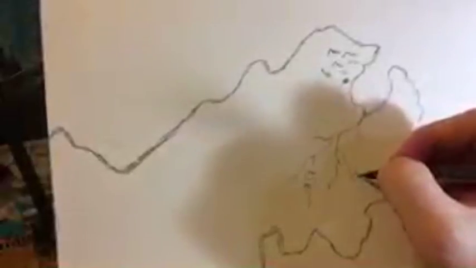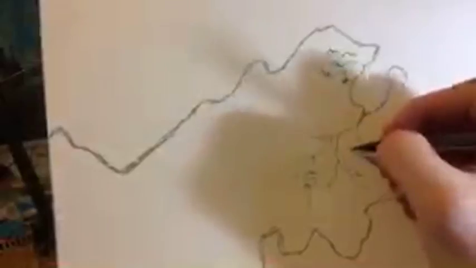So I will add little mountain ranges here and there to maybe make sense of the land as you go.